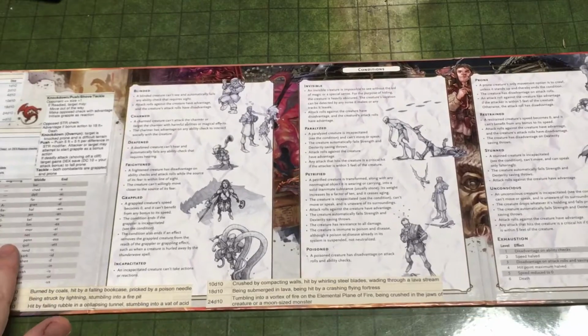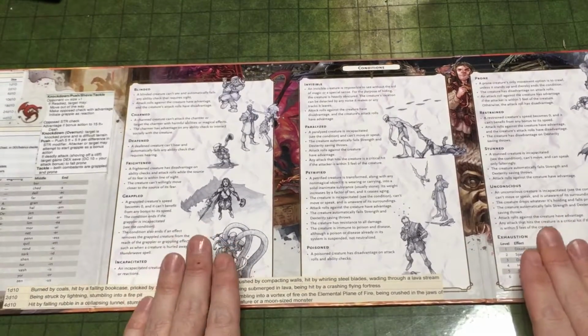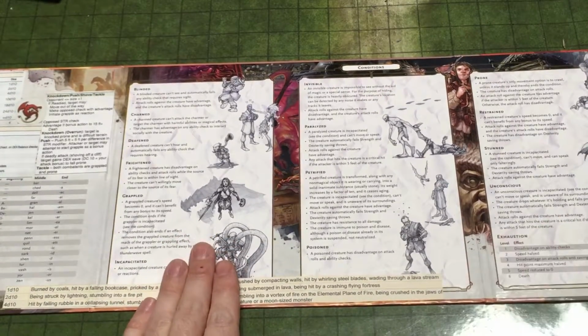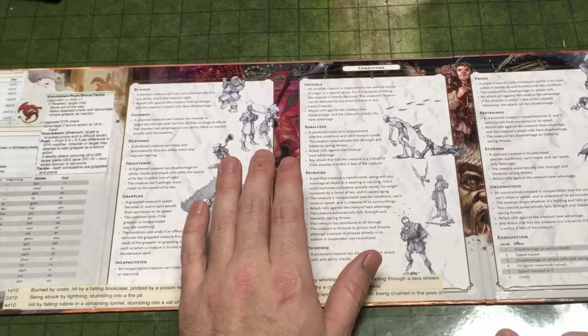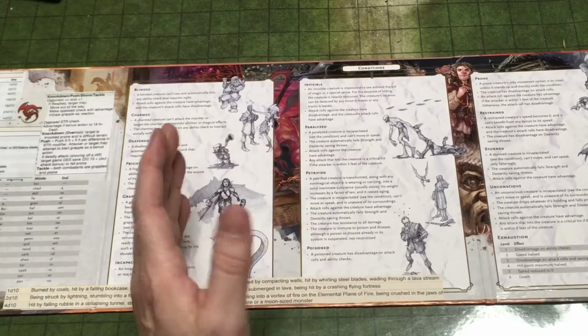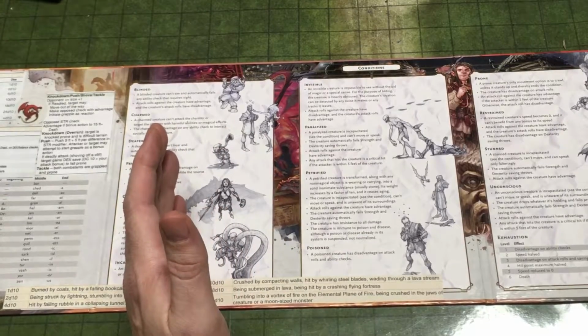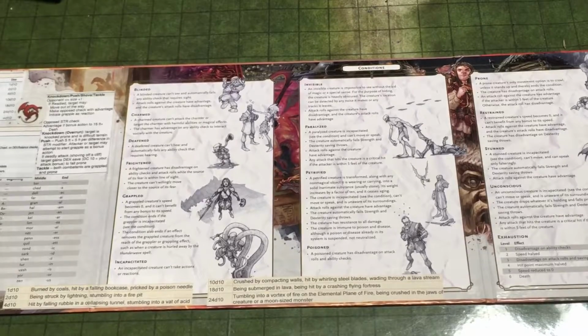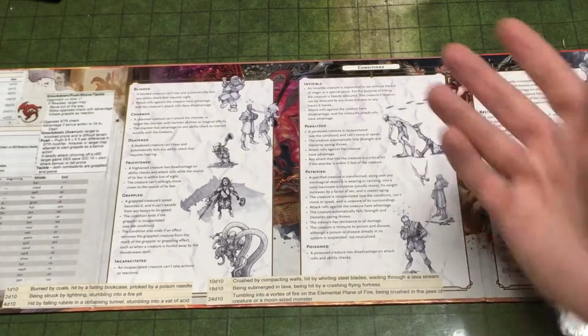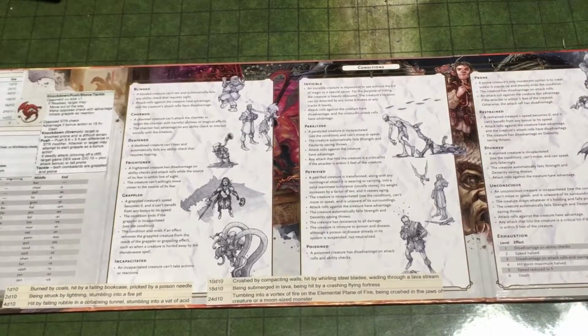Now this one has really good explanations on conditions. I really like it because there are a lot of conditions and you can't remember every one of them and what each one means. You might get a little confused about what paralyzed is and petrified, so you've got a quick reference.